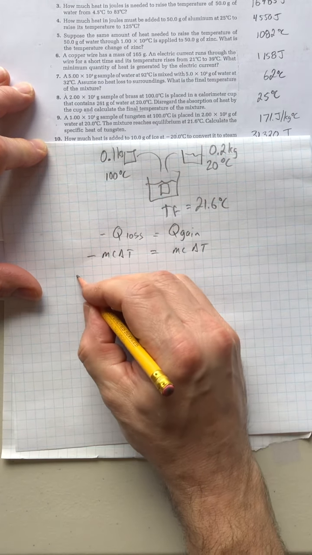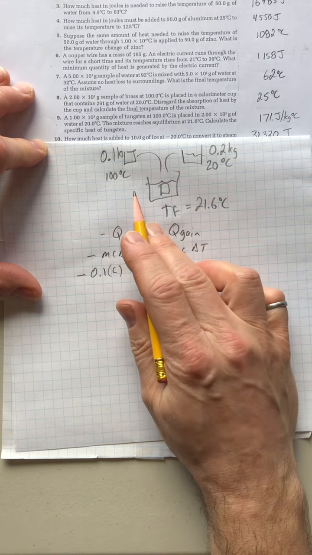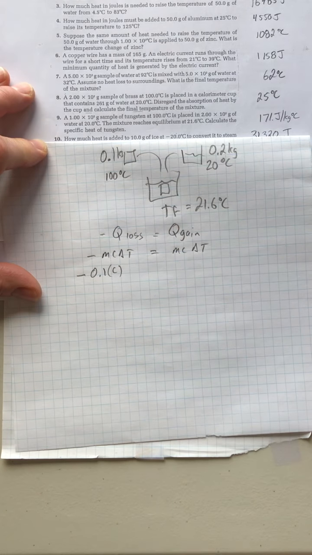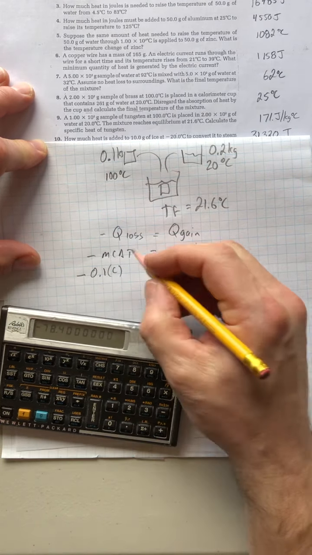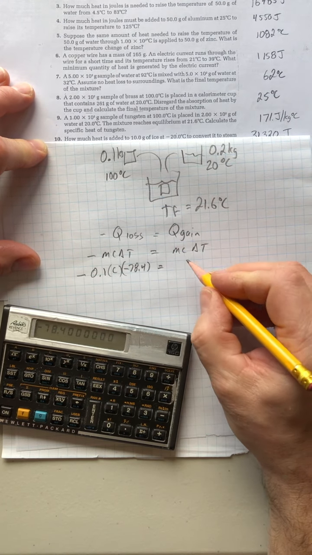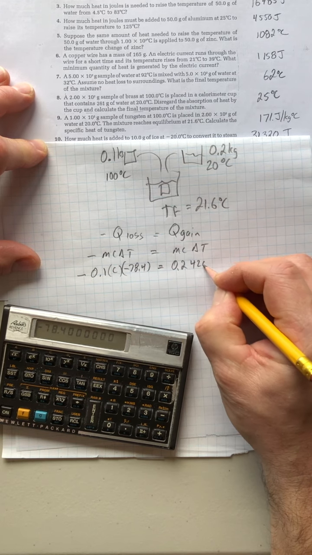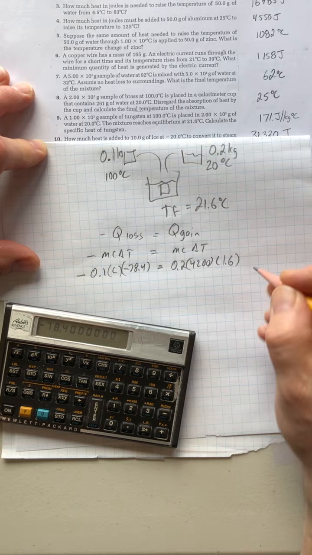So let's fill in what we know. 0.1, C value is my unknown. And it went from 100 down to 21.6. So that's negative. And the water is 0.2, 4,200. And its change in temperature was up 1.6 degrees.